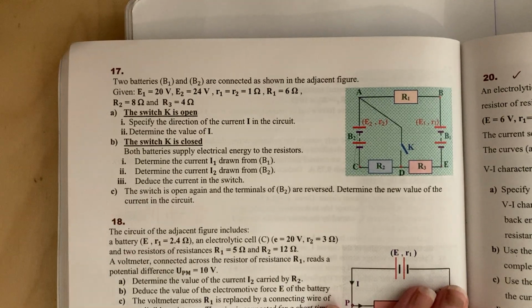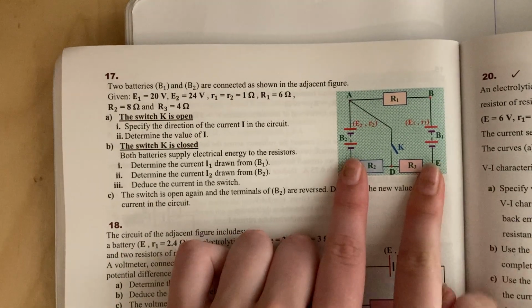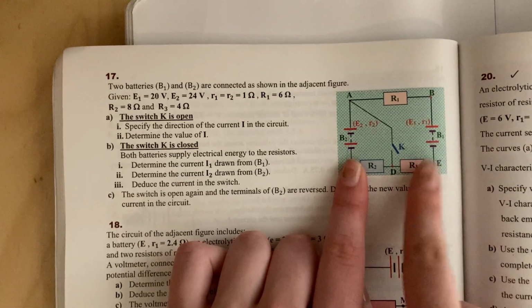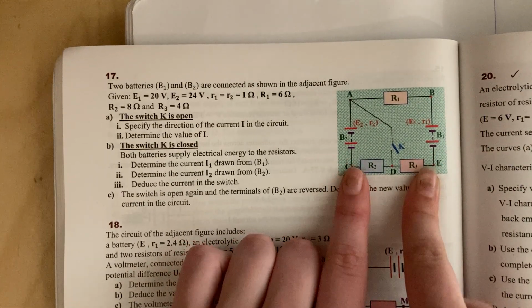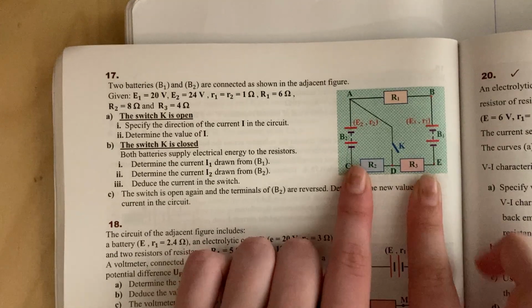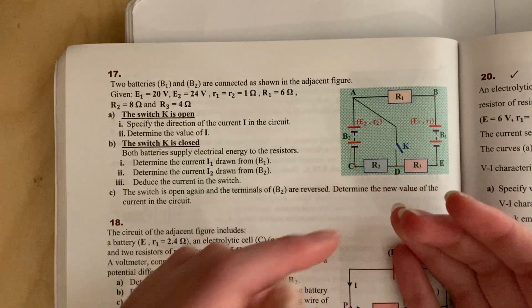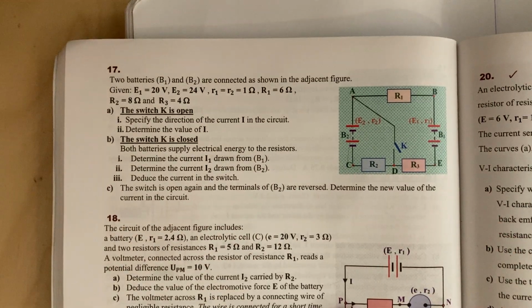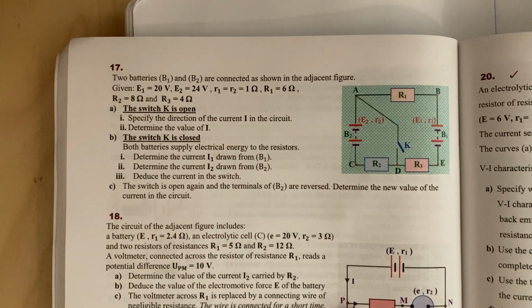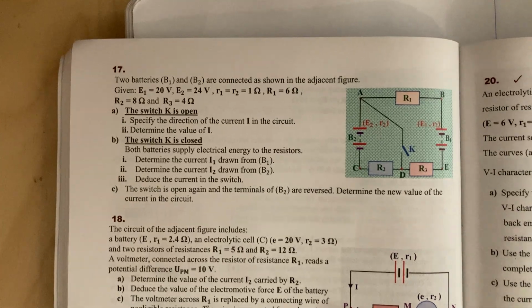Now, something important to notice about this circuit is that the two batteries are in opposition. The positive terminal of B1 is connected to the positive terminal of B2, which means one of these generators is going to be a generator and the other is going to act as a receiver. So to figure out the current, we need to first know which one of these is a generator and which one is the receiver. We do this by comparing the electromotive force. Whichever one has higher electromotive force is the generator.